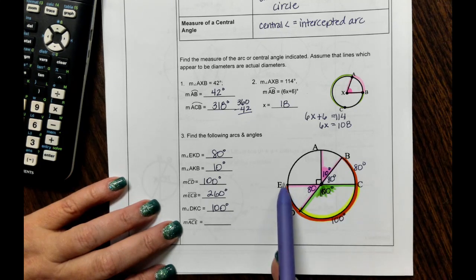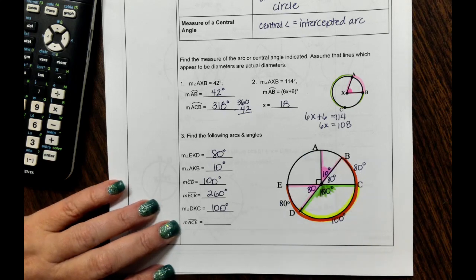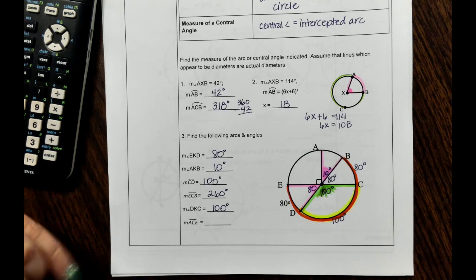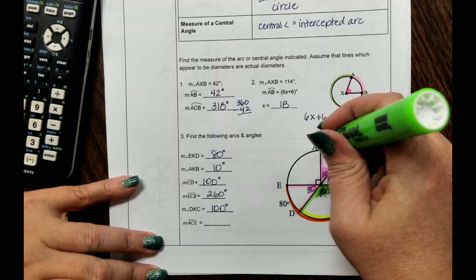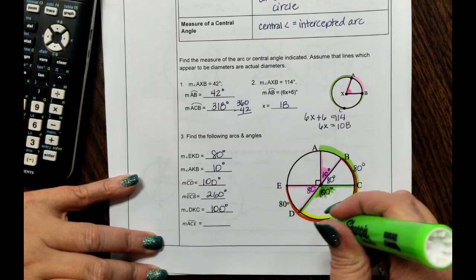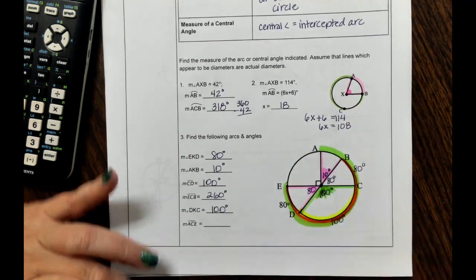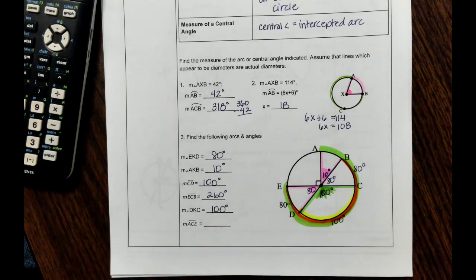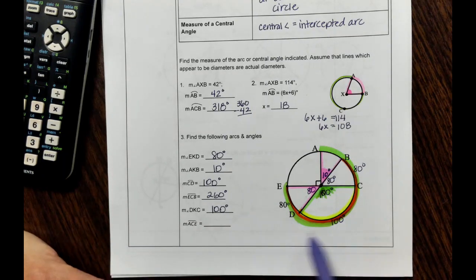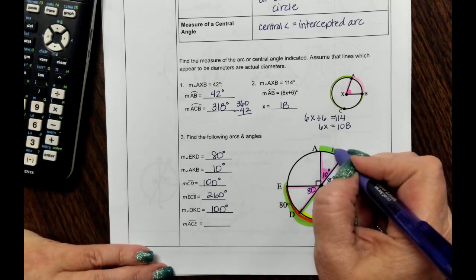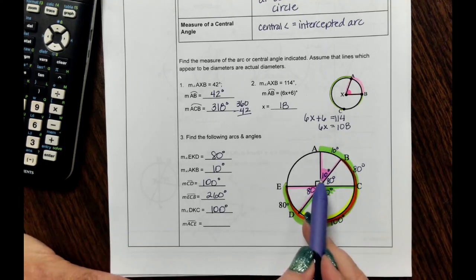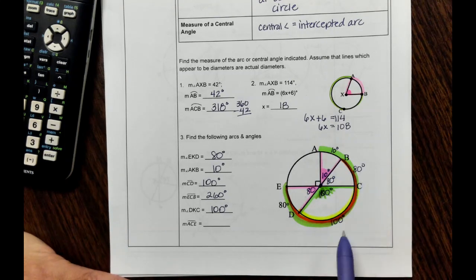So let's look at some problems here. You might want to pause it and work these problems and see if they make sense to you, but these are kind of like a game. You just start filling in everything you know. That's the best way to do this. So we want CFD. So C to F to D is that right there. So we want to know the measure of that arc.